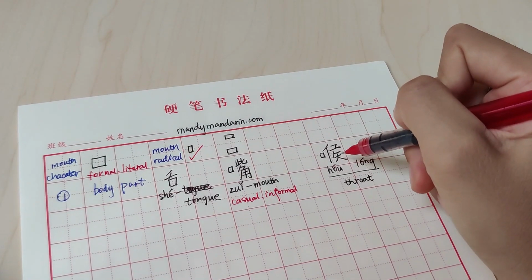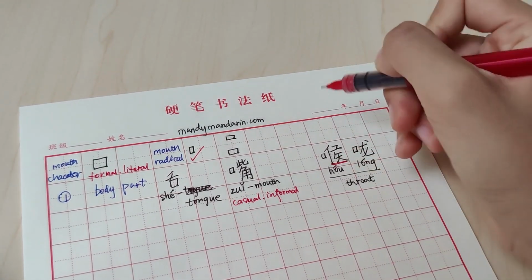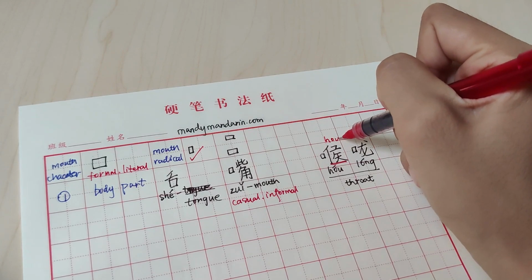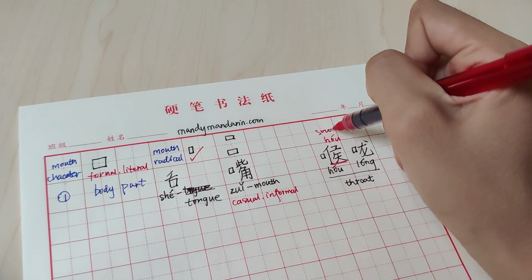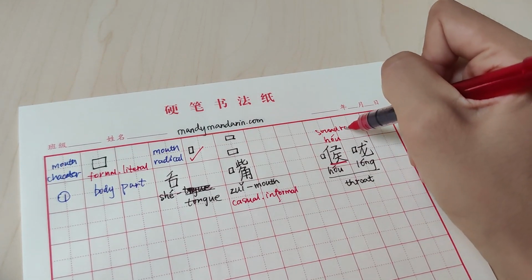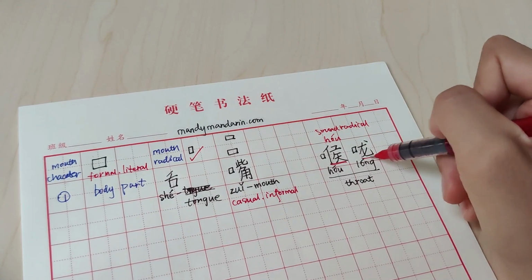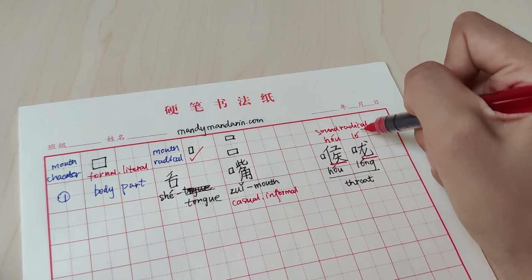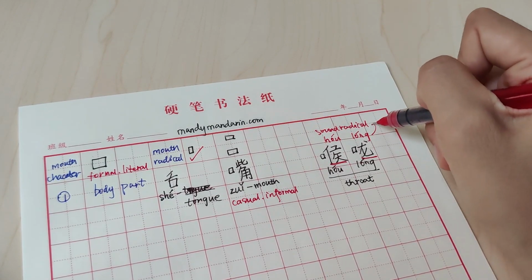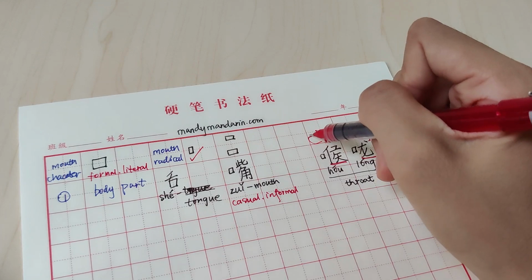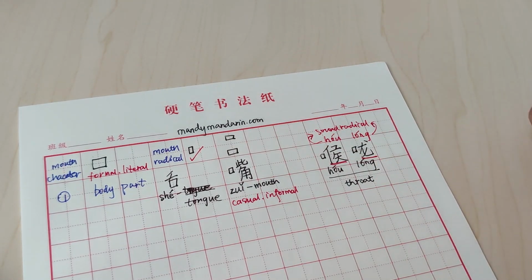In the whole character, this part is also whole. It serves as a sound radical. And also here, this is 龙. It also serves as a sound radical. 喉咙.